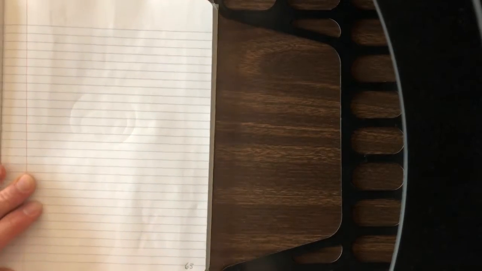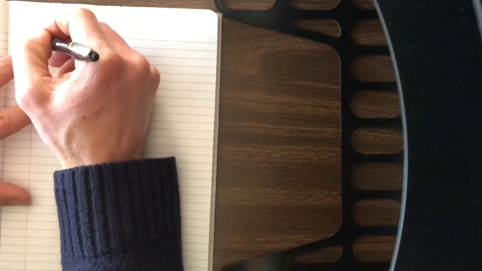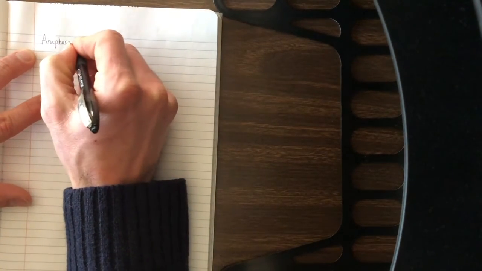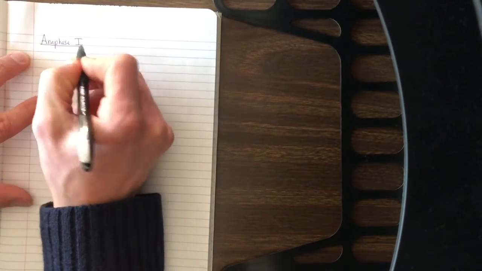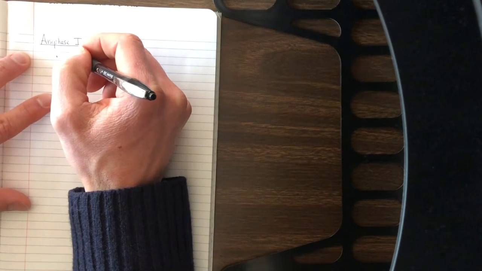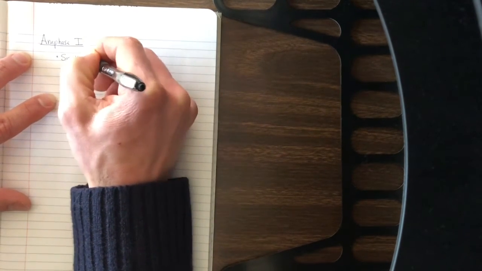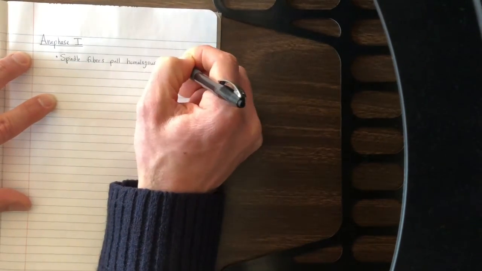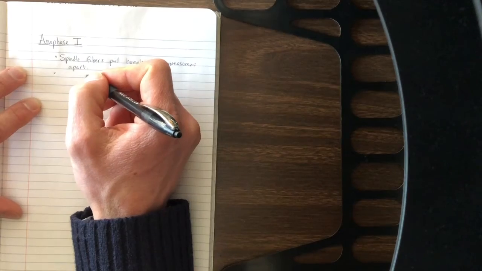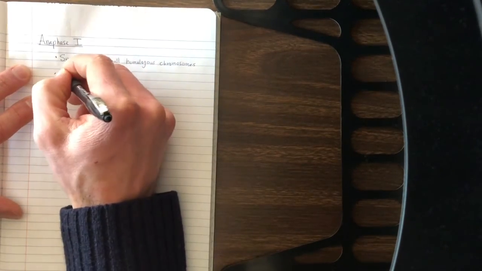On to page 63. We'll start with the next phase, which is anaphase. Anaphase happens twice, so we indicate this one with the number 1. In Anaphase 1, the spindle fibers will pull the homologous chromosomes apart, and the sister chromatids will remain attached to the centromeres.